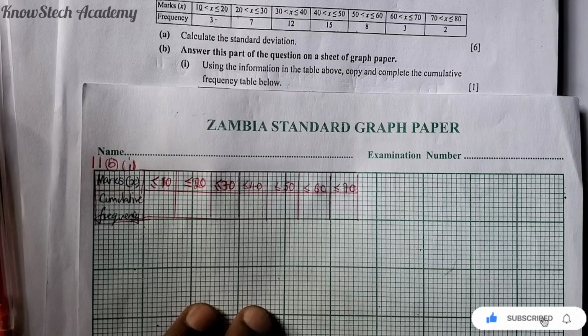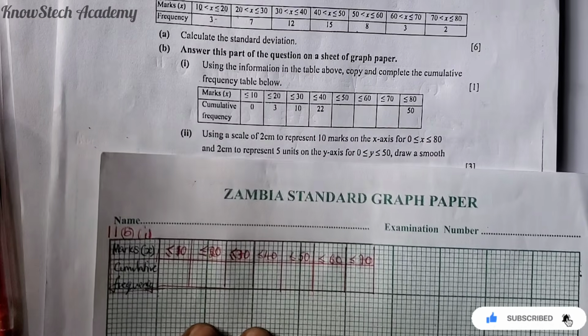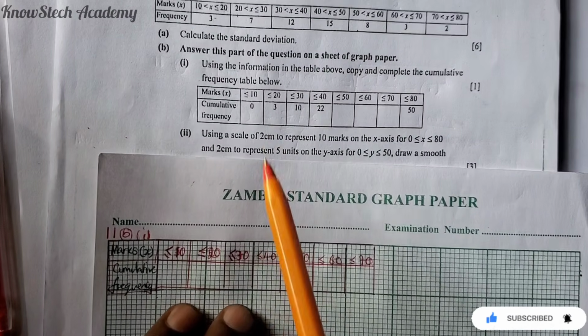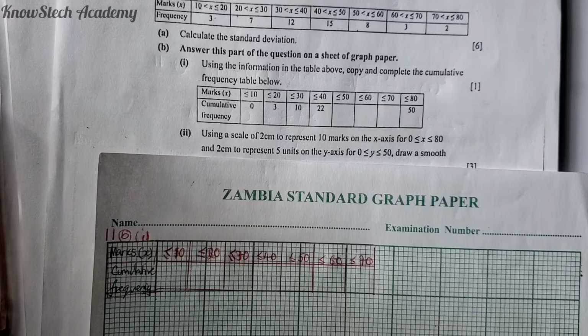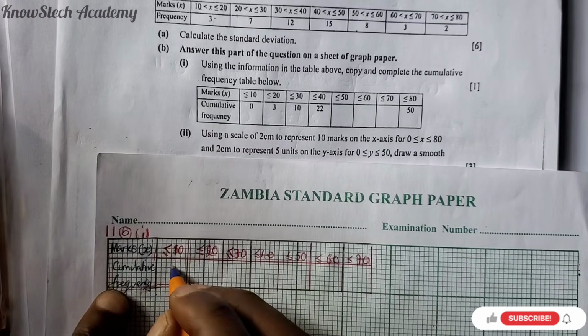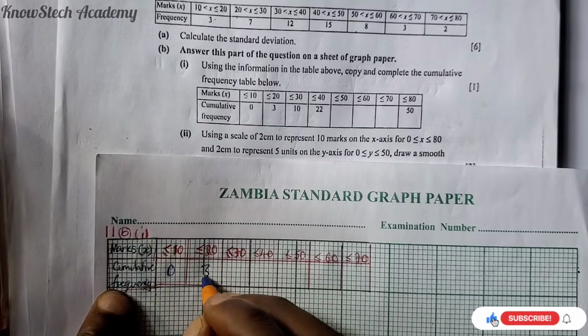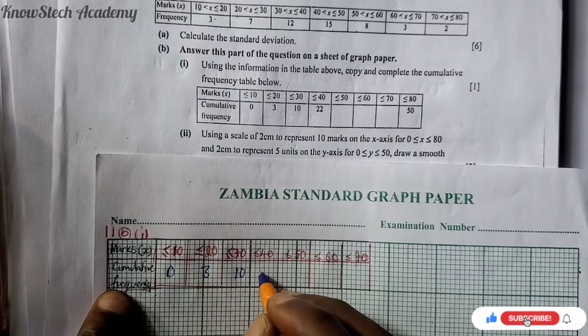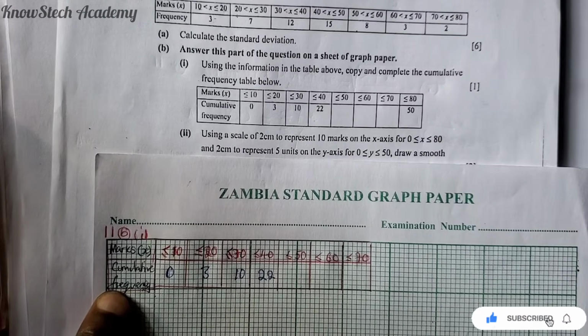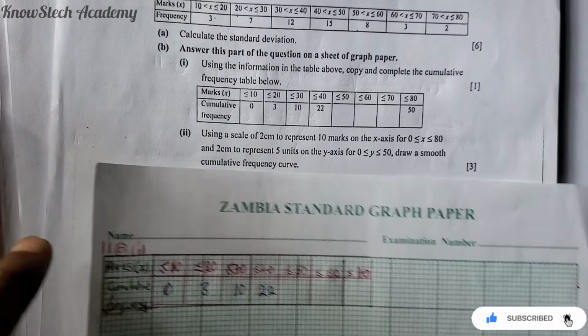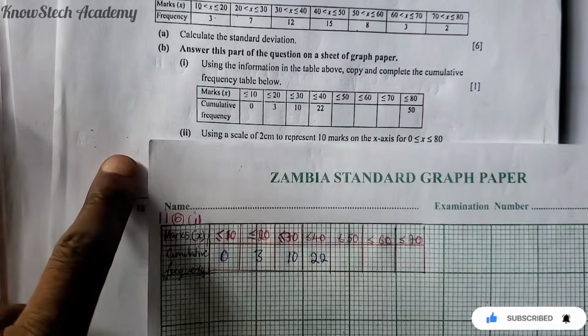On the first part here there is 0, so let's put the numbers that are already here. There is 0 here, 3, 10, 22. So what do we do? This is how we add.